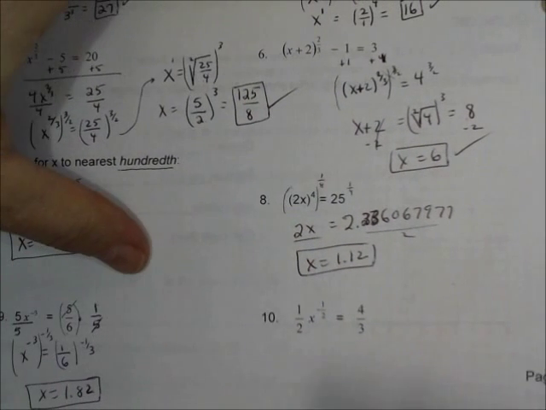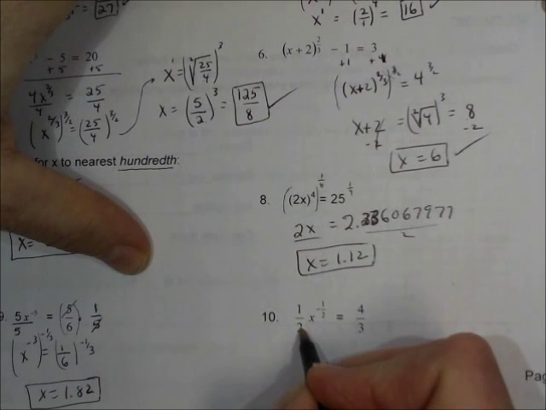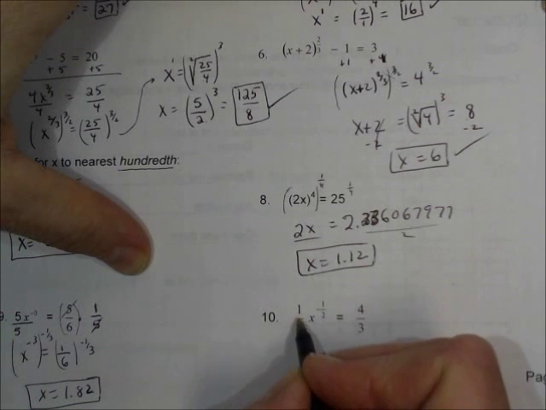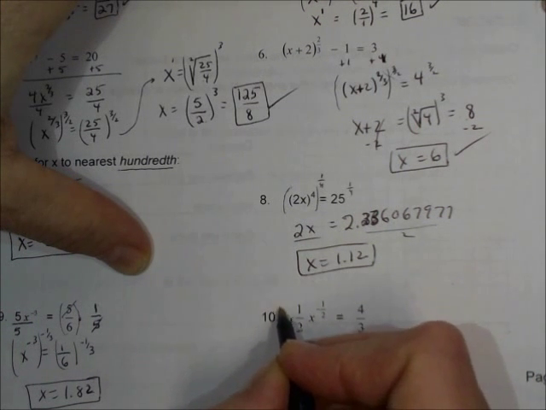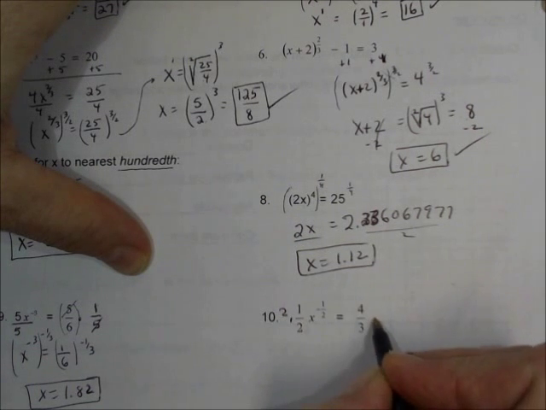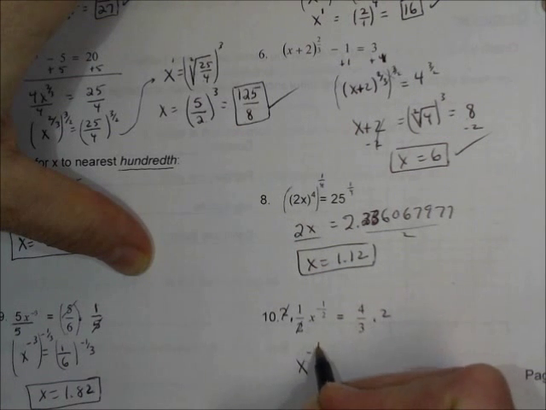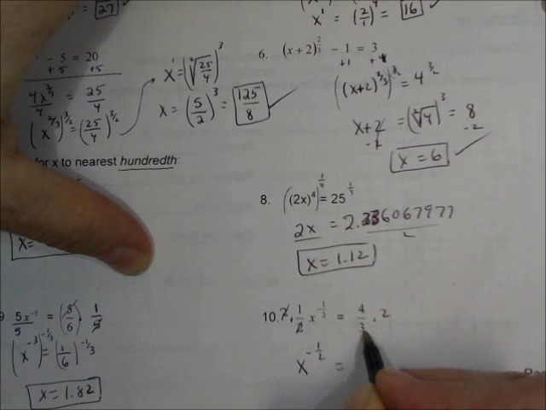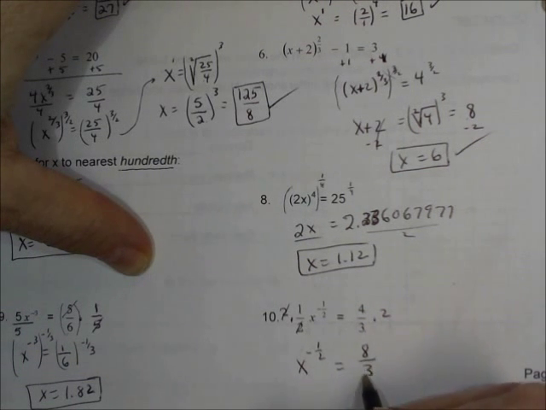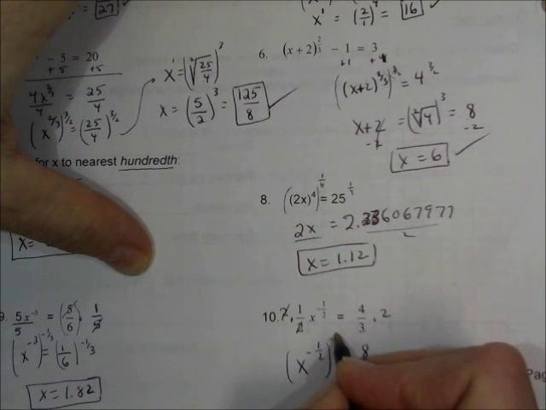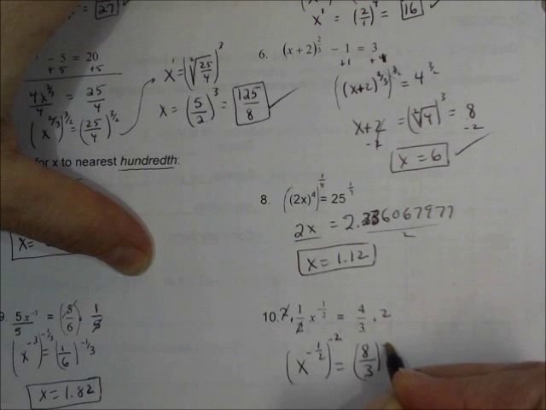And then the last example, we're going to have to get rid of the 1/2 so we can be left with x to the -1/2 power. So getting rid of a 1/2, you're going to multiply each side by 2. So we're left with x to the negative 1/2 power is equal to 4/3 times 2. Well, 4/3 times 2 is 8/3. And now we're going to raise both sides to the reciprocal of negative 1/2, which is negative 2 over 1.